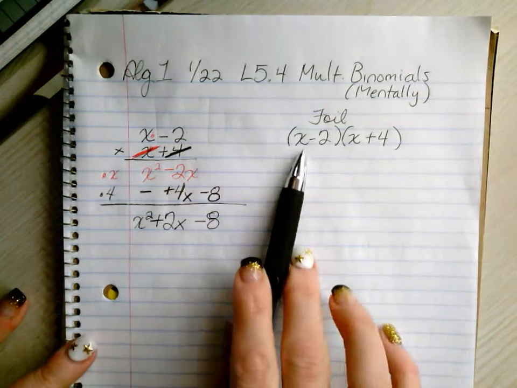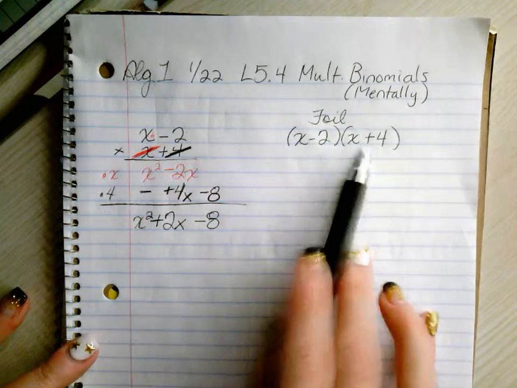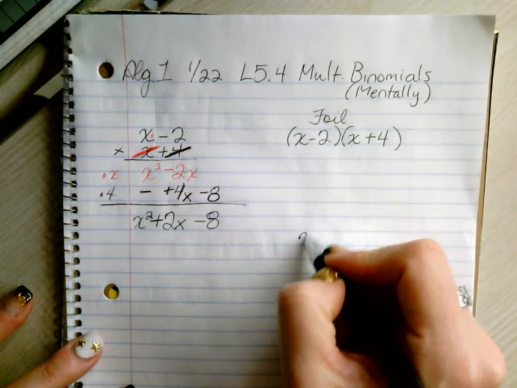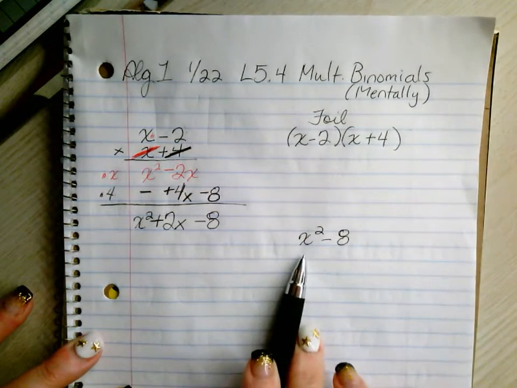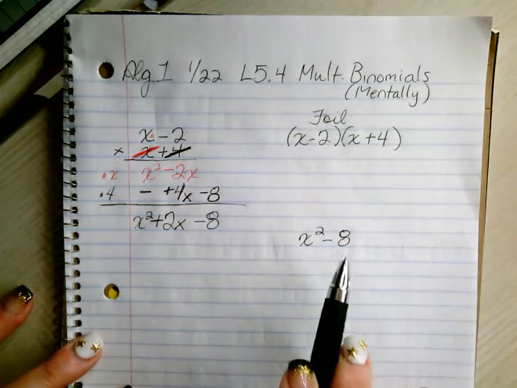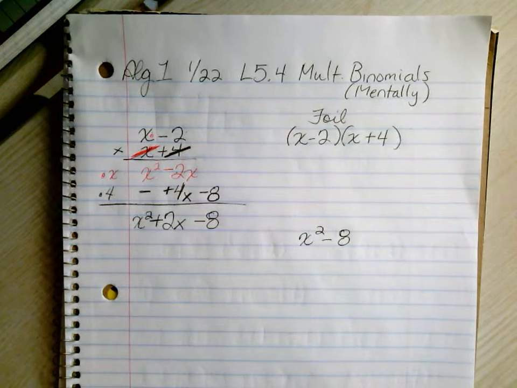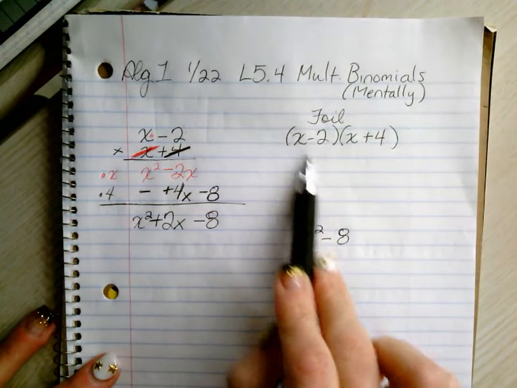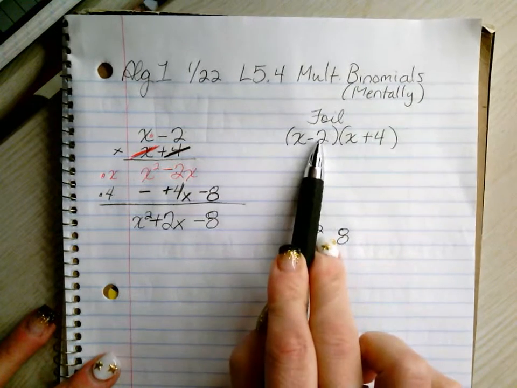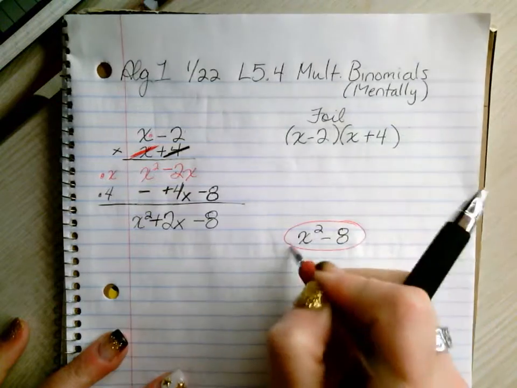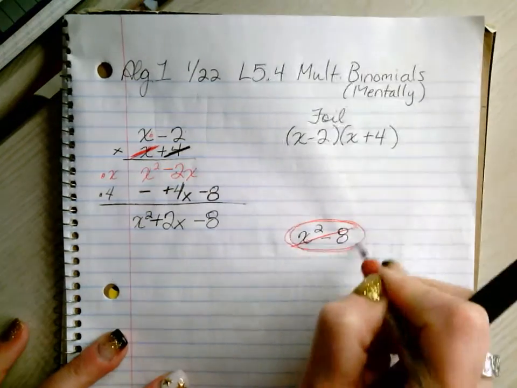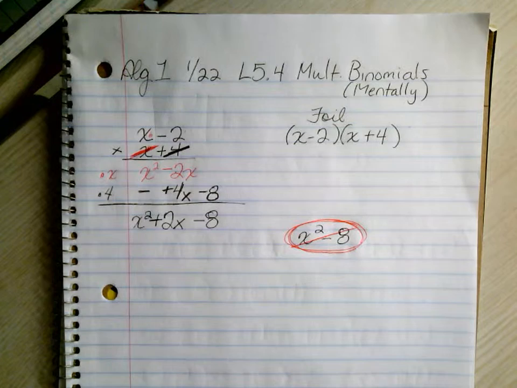Okay? What I have seen students give me as a result of this is x squared minus 8. X times x is x squared. -2 times 4 is -8. That's wrong. They didn't multiply this times this. They didn't multiply this times this. For some reason, the O and the I gets neglected. Okay, the poor vowels. All right, so this is absolutely wrong. If you do not follow the steps that you're taught, you'll get it wrong every time.